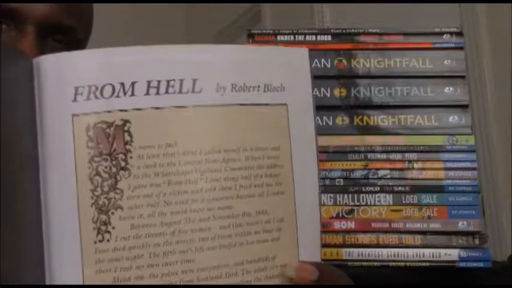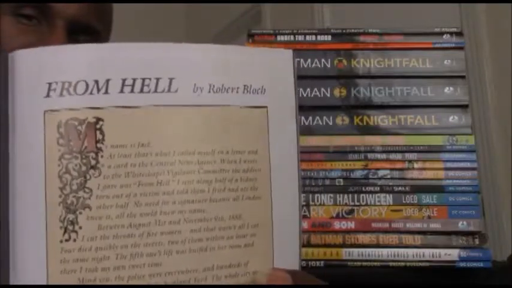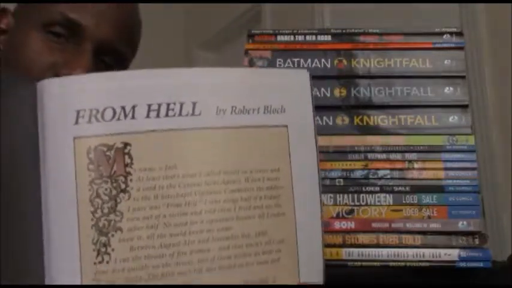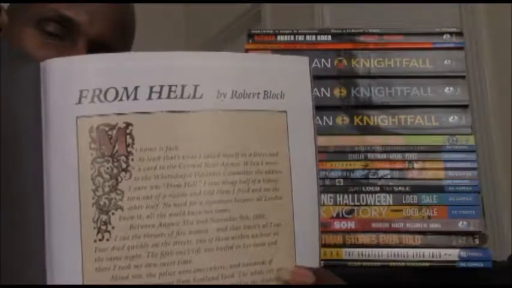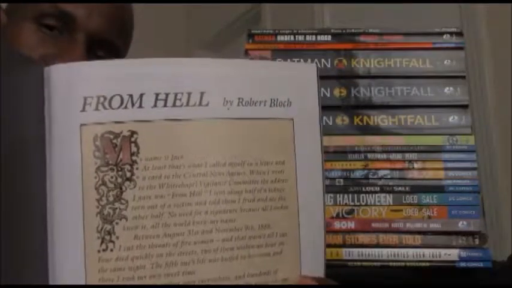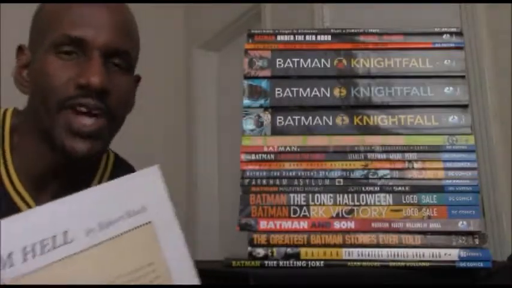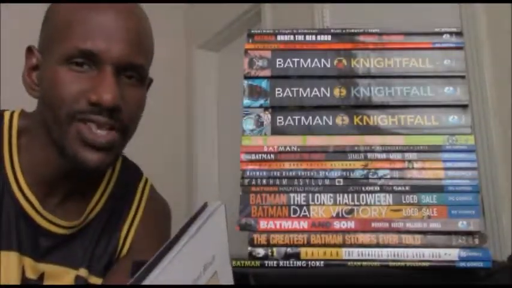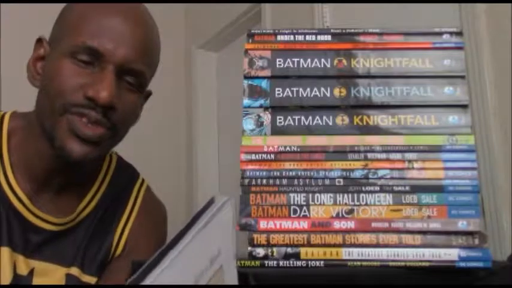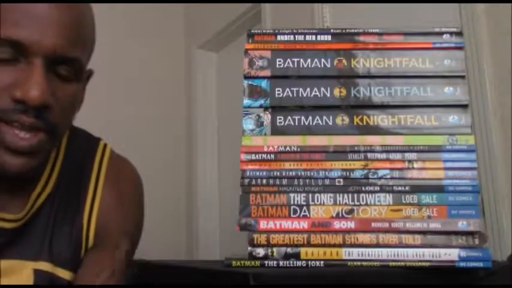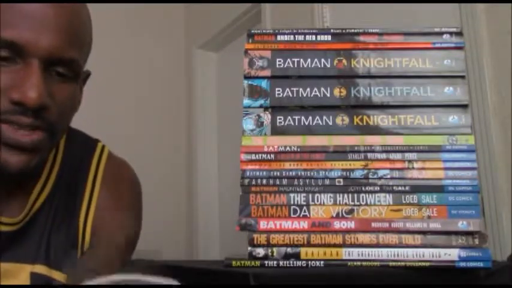Another thing that was kind of cool, I guess unique about it, was it had in here the From Hell letter that somebody claiming to be Jack the Ripper wrote at the time, because a lot of people still believe it was a fake letter. I know they had a graphic novel based on that, then they did the actual film adaptation that Johnny Depp starred in, directed by I think the Hughes brothers. But yeah, this is the book.